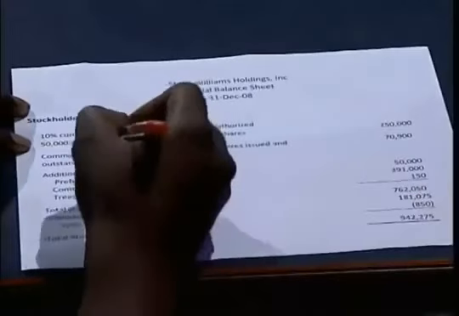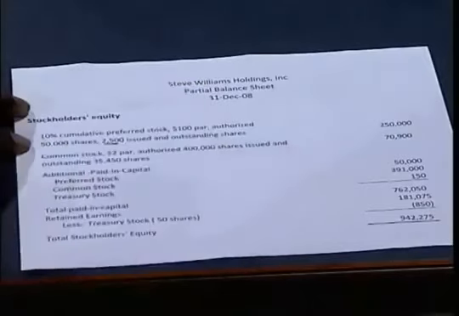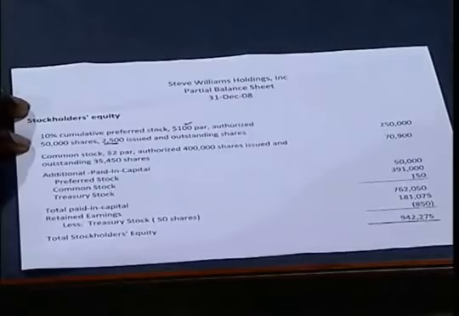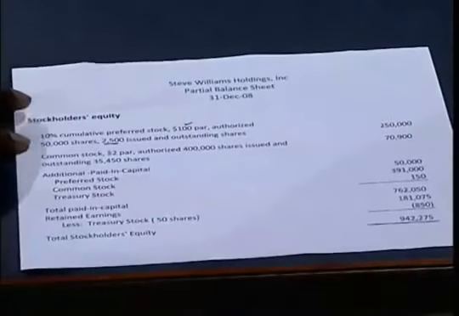And this is what it looks like. Your stockholders' equity section looks similar to this. However, this can be changed around a little bit. But in this case, you have 10% accumulated preferred stock here with a value of $250,000, which is the number of shares issued times the par value, bringing it up to the $250,000.